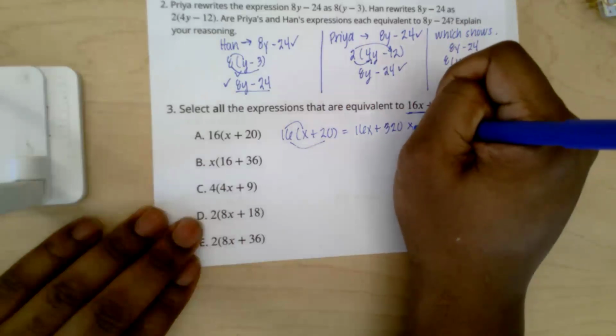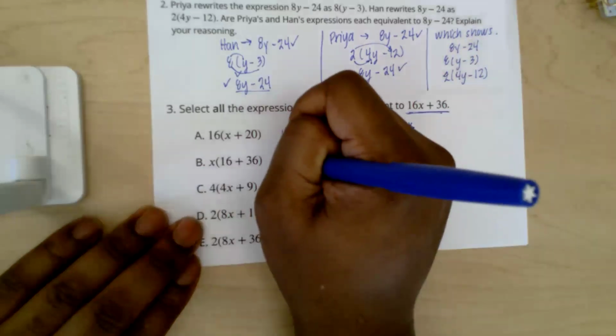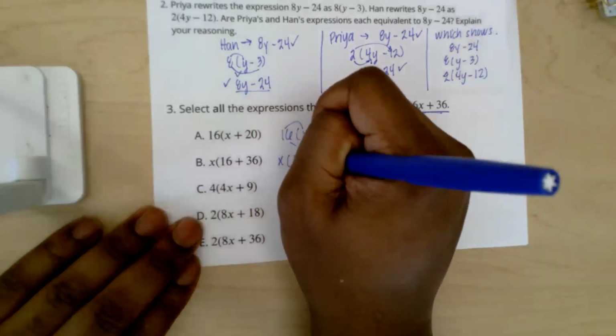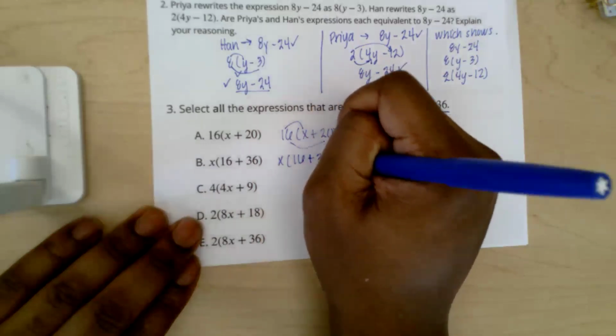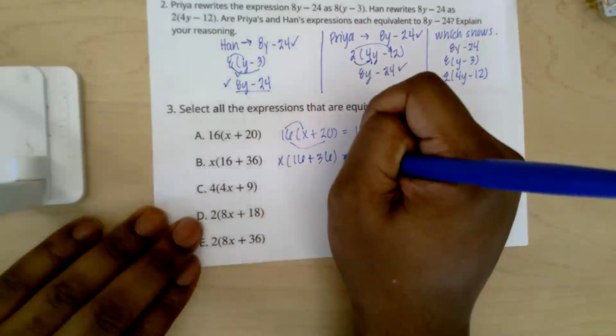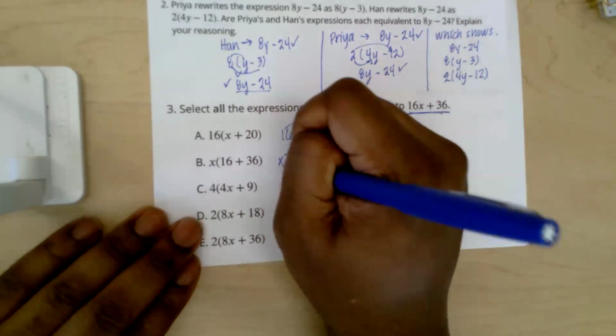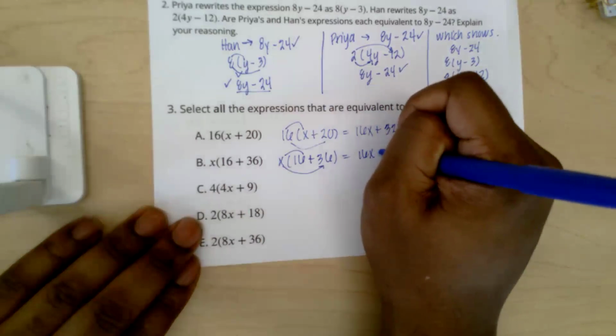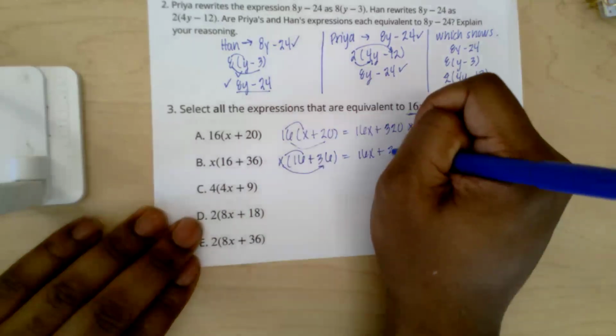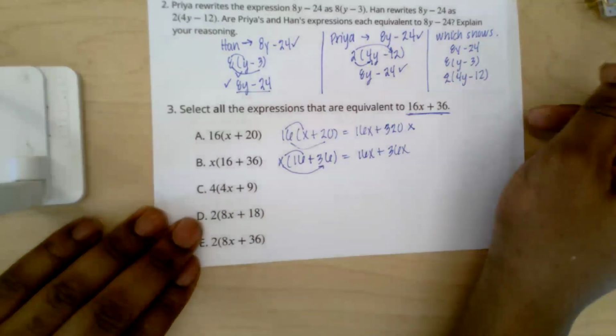So no, that is not equivalent. Next, x is distributed into 16 plus 36, well, x distributing into 16 will give you 16x plus 36x.